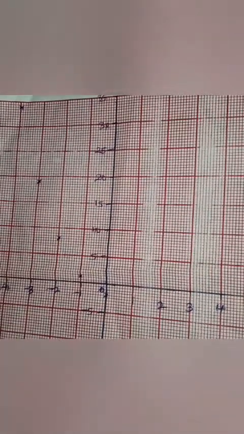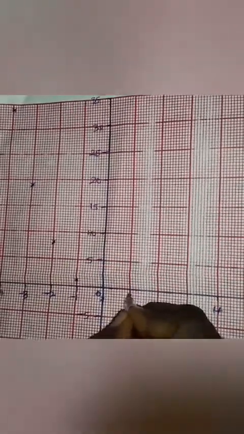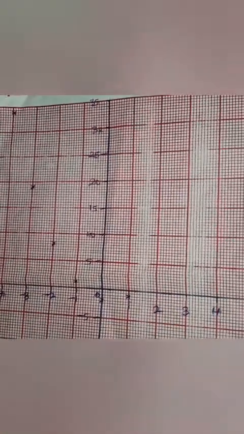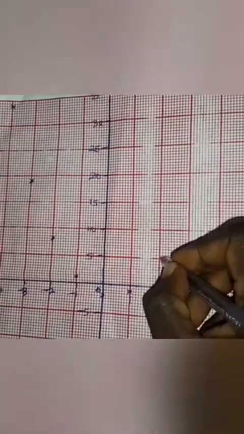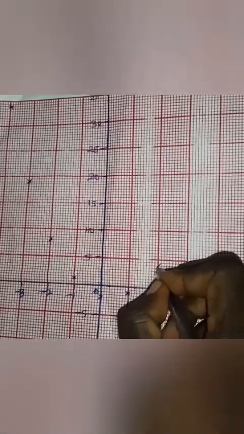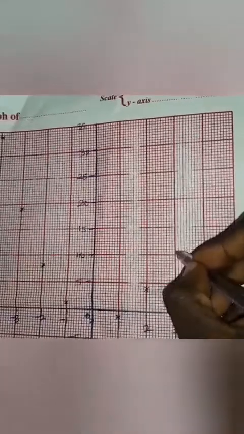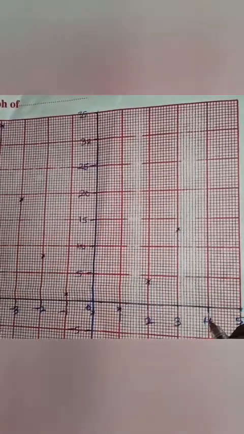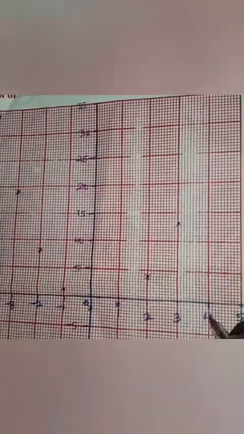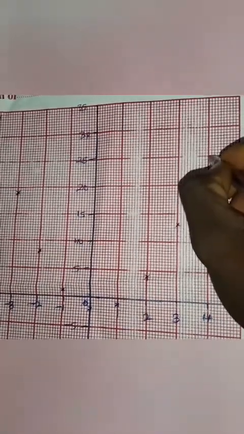Then when x is 1, y is minus 1. So this is 1. So this is minus 1 here. Put a dot on this. Then the next one, when x is 2, y is 4. So I go up. This is 5. I go 2 places downward. This is 4. Then when x is 3, I have 13. So this is 10, 11, 12, 13. 2 spaces each. Then I have 4. When x is 4, y is 26. So this is 25. And this is 26.